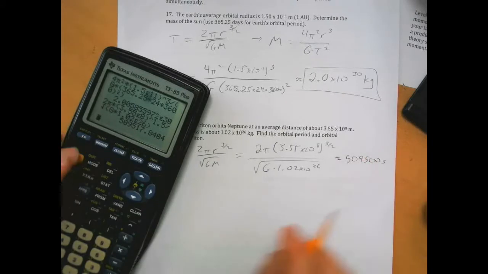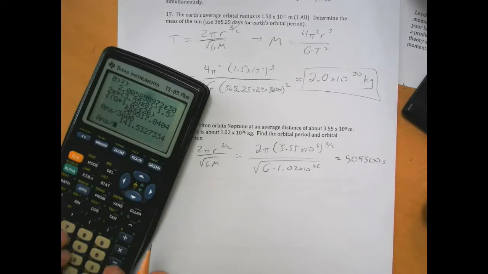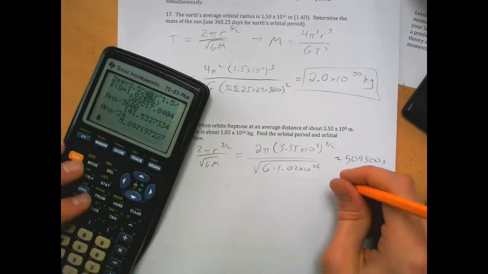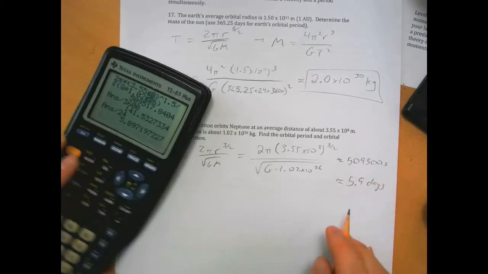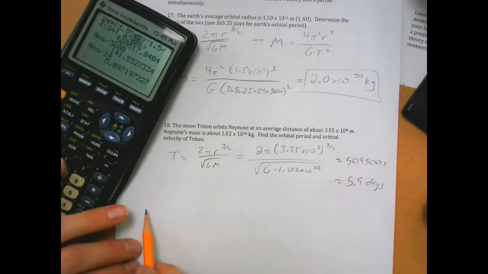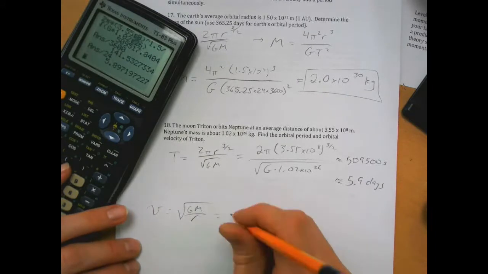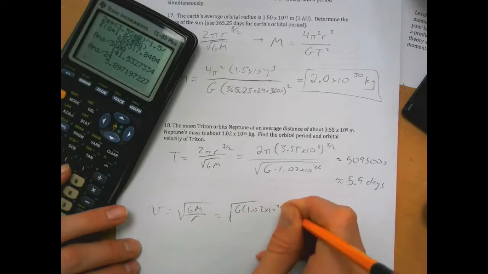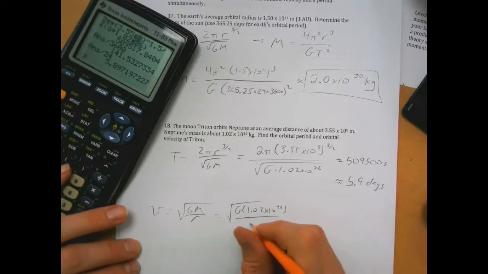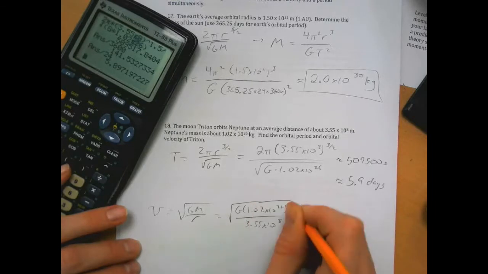509,500 seconds. And just as a frame of reference, divided by 3,600 divided by 24, about 5.9 days. And then the velocity would be root GM over r, root G times 1.02 times 10 to the 26th over 3.55 times 10 to the 8th.